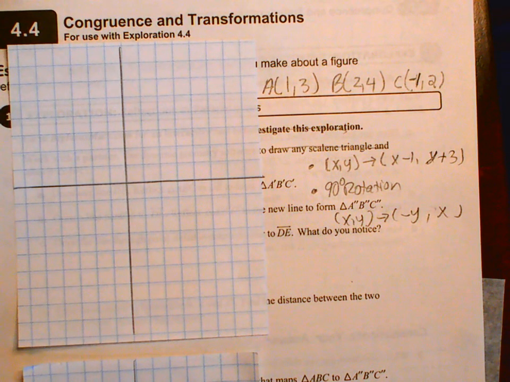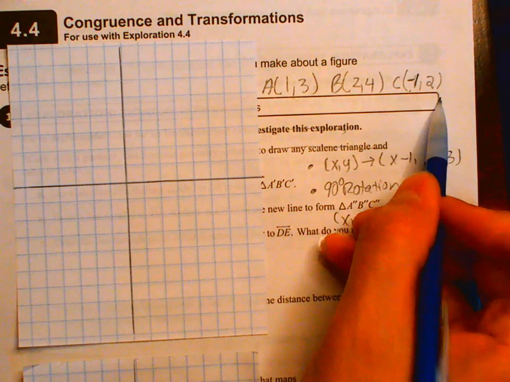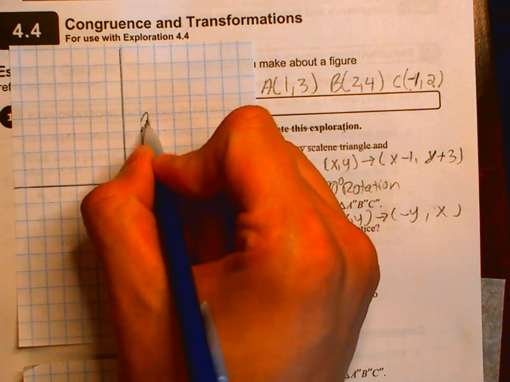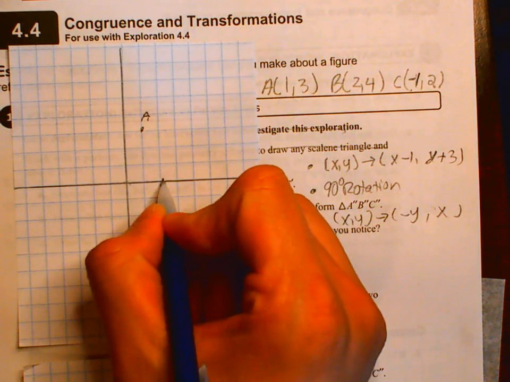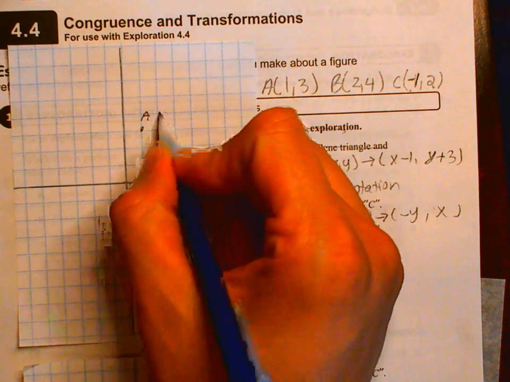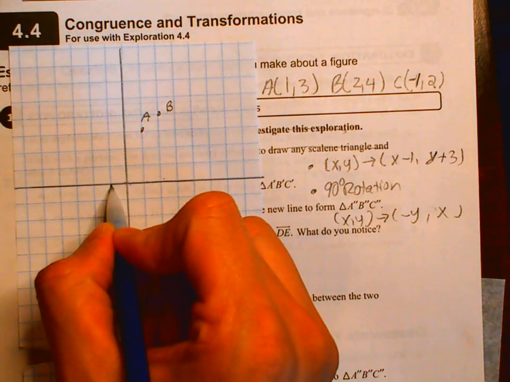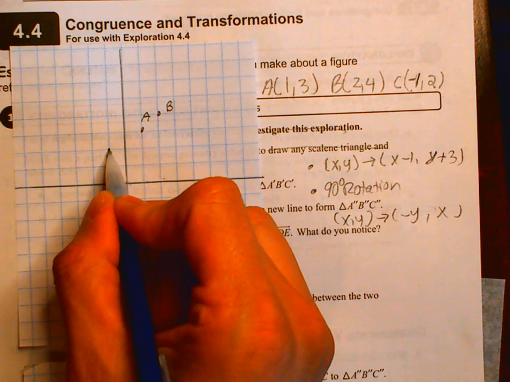First thing I'm going to do is plot these points. B is 2, 4. And C is -1, 2. Oh, made a mistake. Give me 1 second.